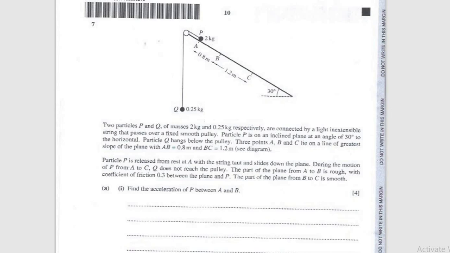Two particles, labeled P and Q. P has a mass of 2 kg and is resting on the inclined plane. Q is 0.25 kg and is hanging freely. The angle of the inclined plane is 30 degrees.